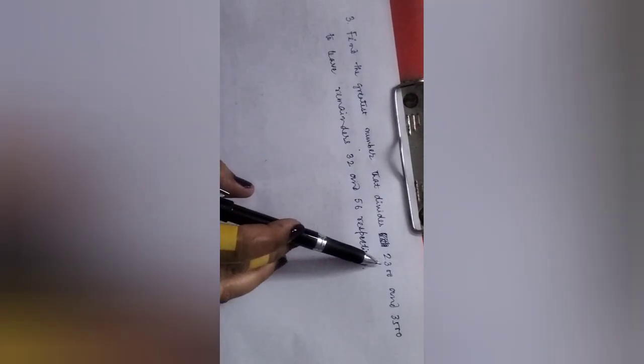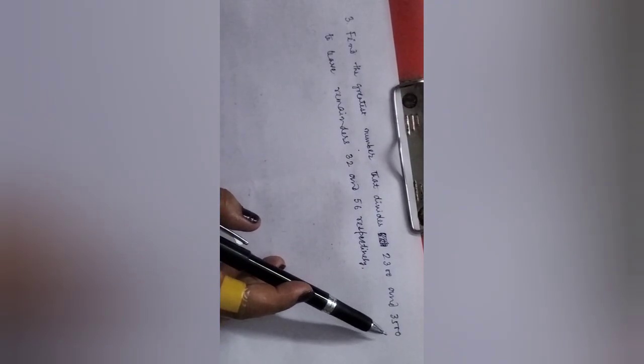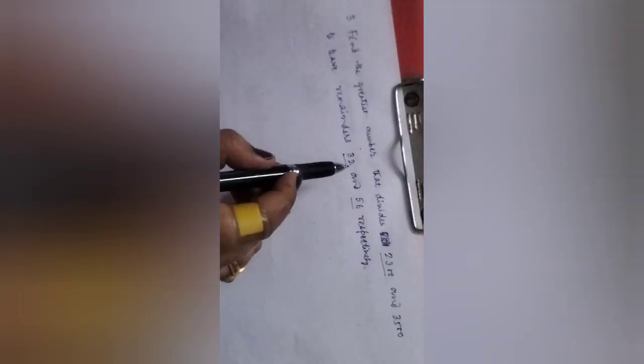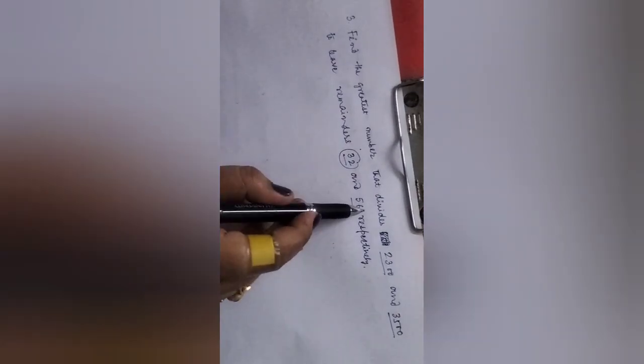Let's take another application of the HCF and LCM method. Here we have to find the greatest number that divides 2300 and 3500 and leaves remainders 32 and 56 respectively. That means we have to find the greatest number which when dividing 2300 leaves remainder 32 and which when dividing 3500 leaves remainder 56.